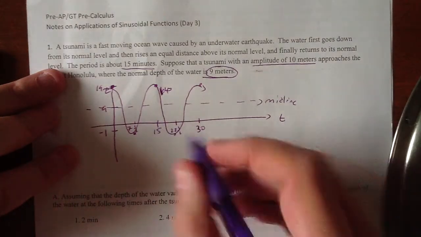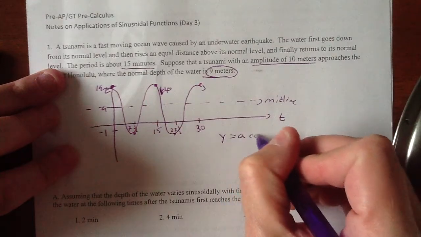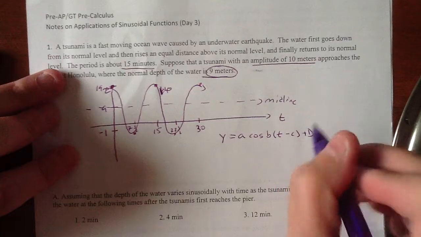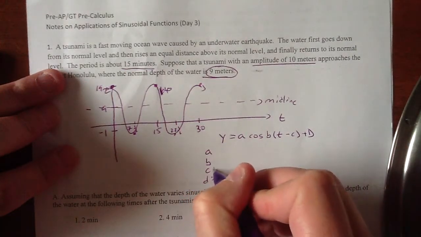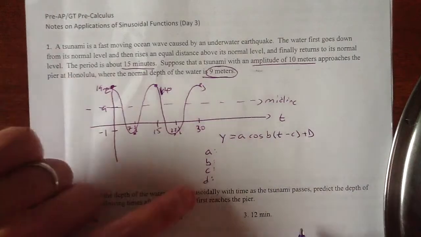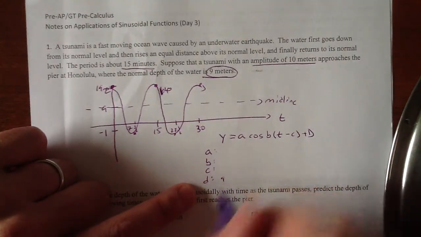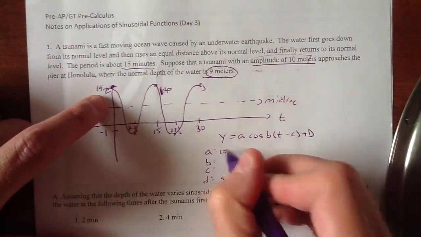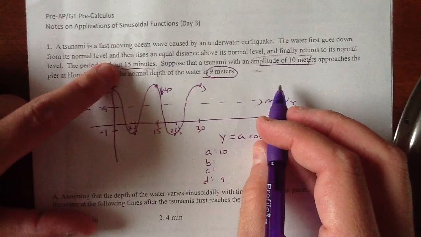We can go ahead and get our equation. We're going to use our cosine: y equals A cosine of B(t minus C) plus D. Get our A, B, C, D. D is easy there. They gave us that. That's our midline. That's 9. The amplitude, they give us the amplitude, 10 meters. And they even give us our period, which is 15.